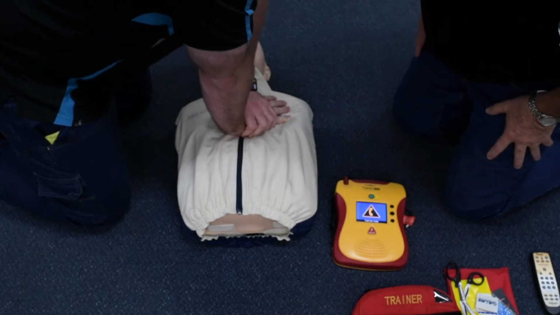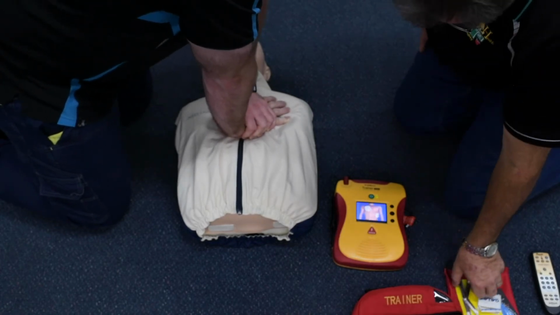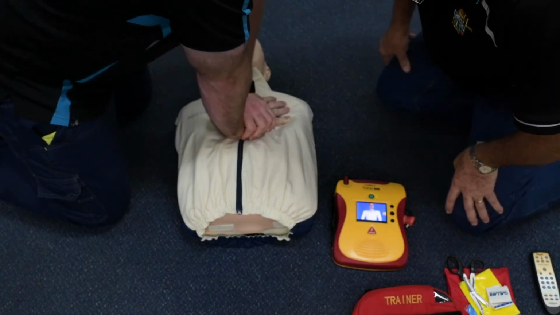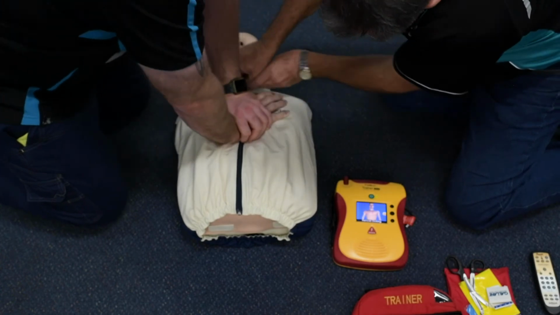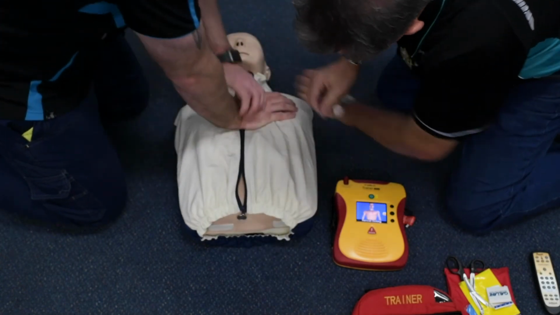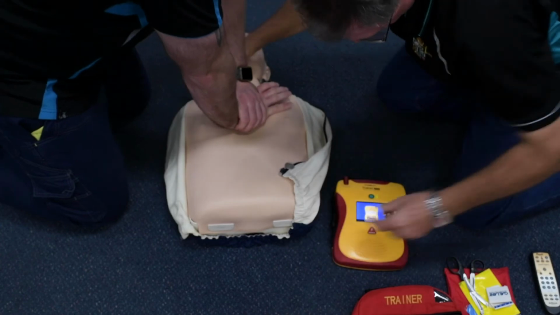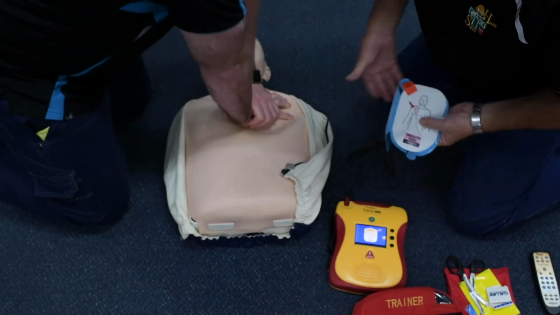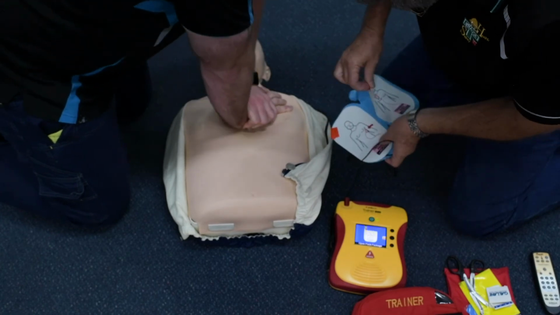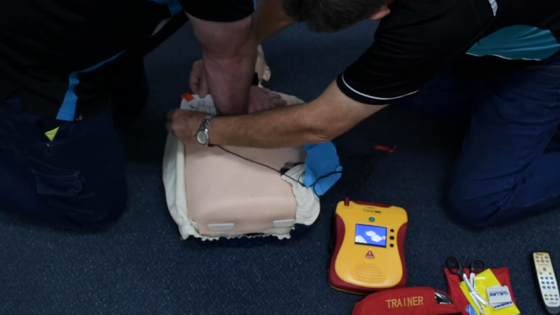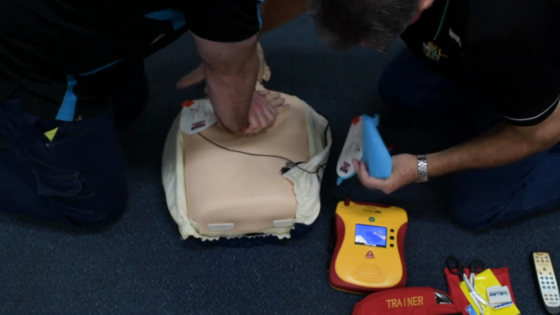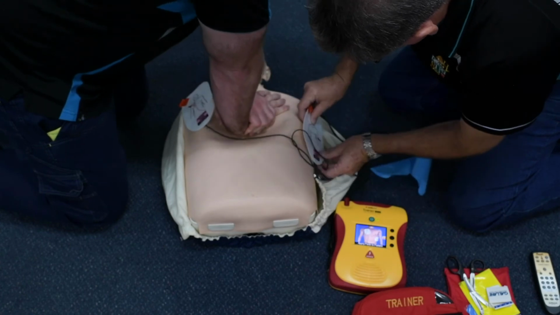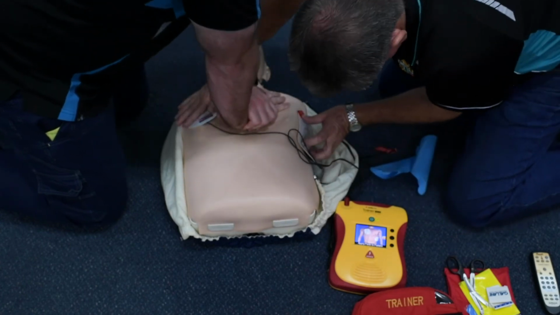Training mode. Call for help. Follow instructions to apply pads. Remove clothing from patient's chest. Locate pads package in back of AED. Tear open pads package. Peel pads from blue liner. Apply pads to patient's bare chest as shown.